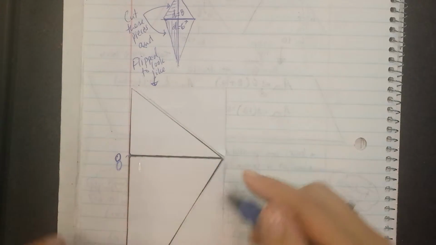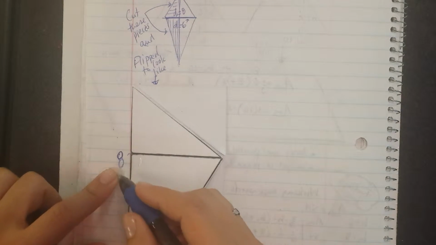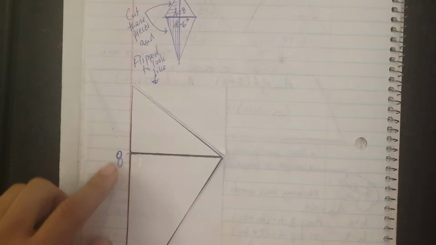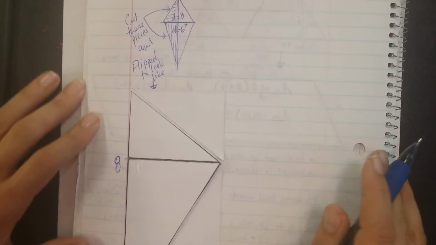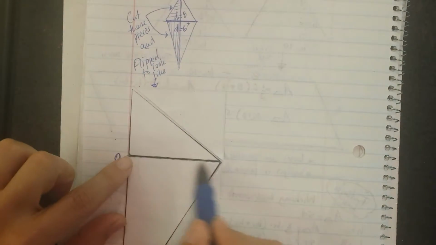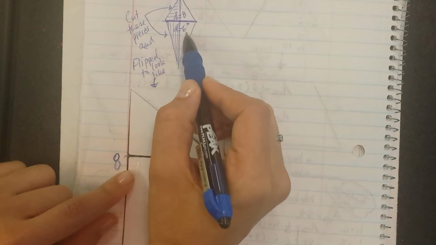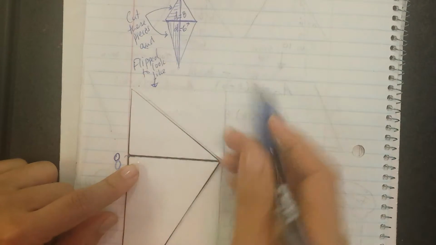Okay. And then because I need base times height, because the area is base times height, I'm going to need to find this distance right here. All right, so that distance you can see is half, right? It's half of this entire thing. So half of the entire thing is going to be 3.